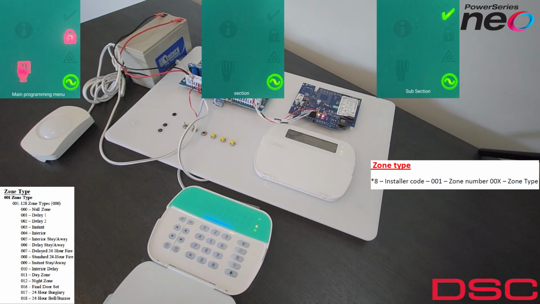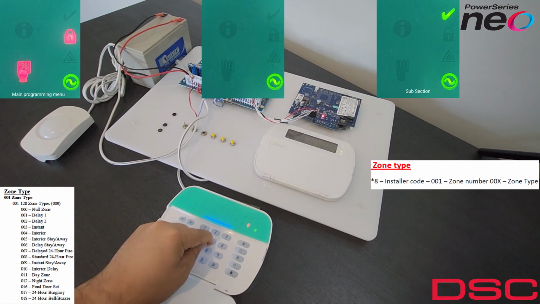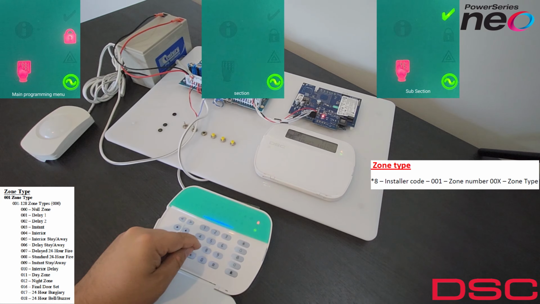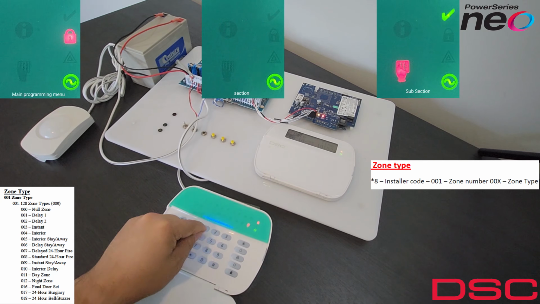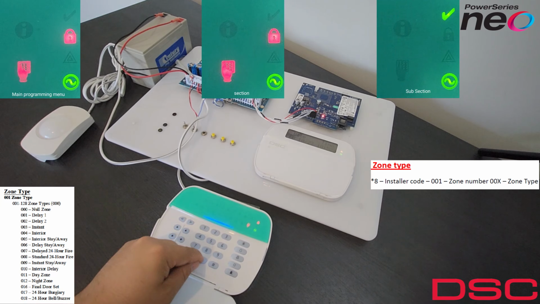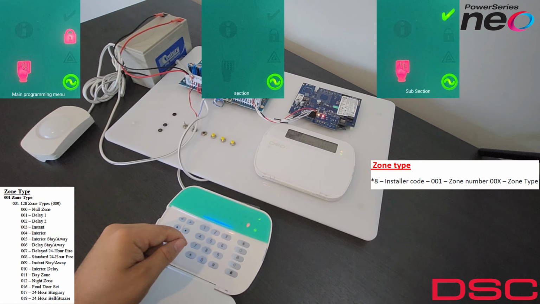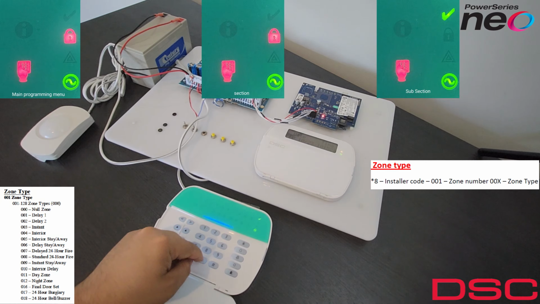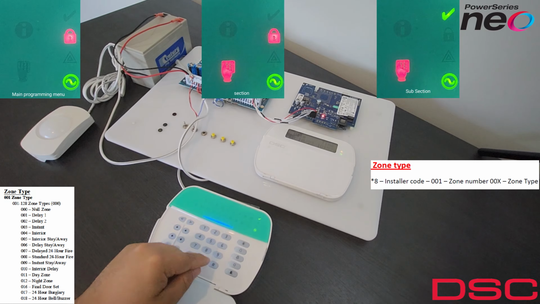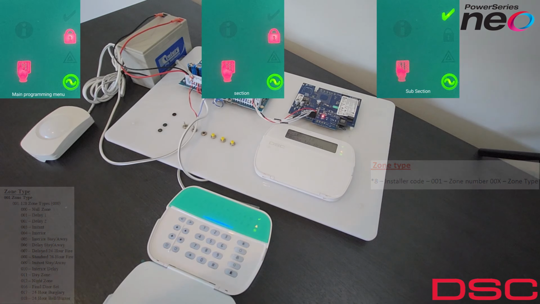Okay, next part, we want to go and set a zone type. So I'll have a list up on the screen right now. We want to go into *8 and then your installer's code. Then we want to go to 001. We want to select our zone. So I'm just going to go 002 for zone 2. And I want to make it an instant, so 003. Sweet. And hash out, and that will be your zone type.